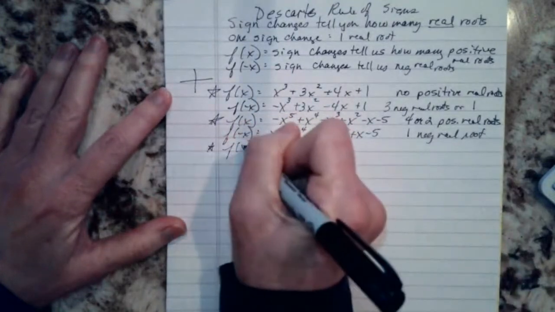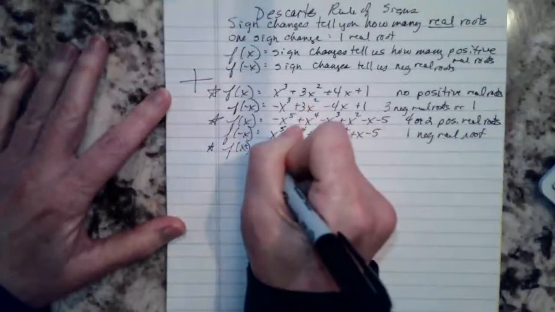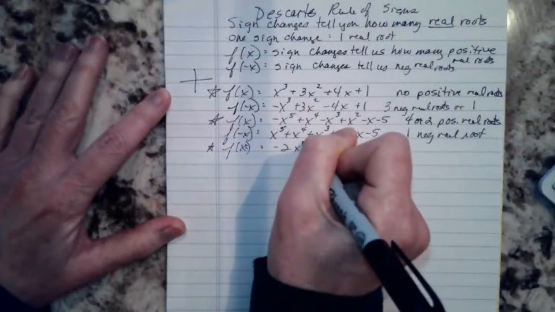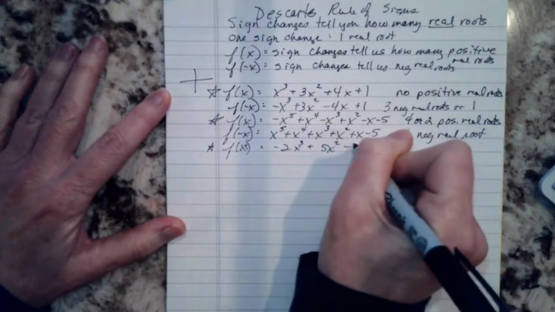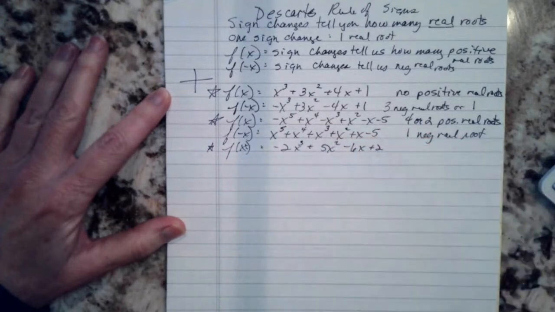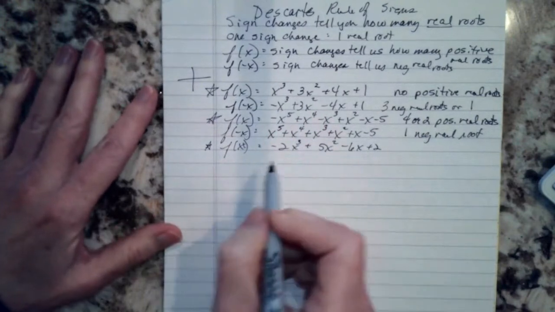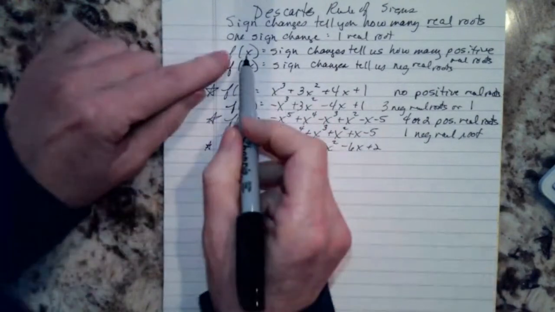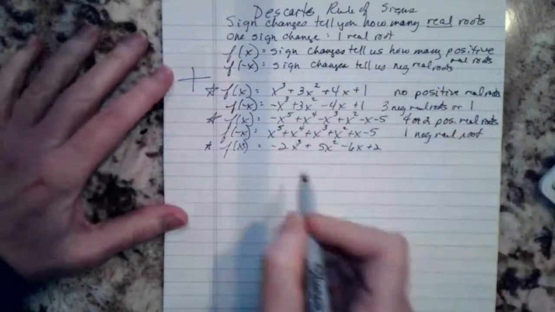Okay, let's look at one last one here on Descartes. F of x, the normal equation, is negative 2x to the third power plus 5x squared minus 6x plus 2. Okay. So as it happens, we're looking at f of x to detect how many sign changes will be positive.